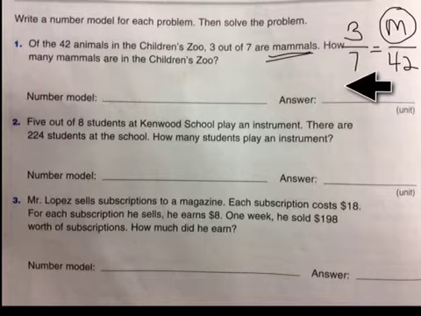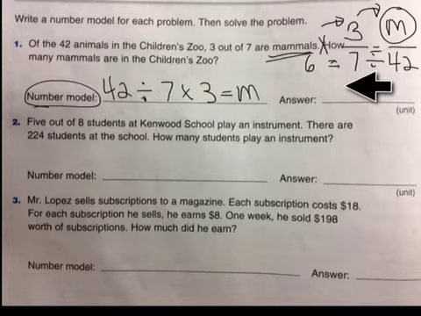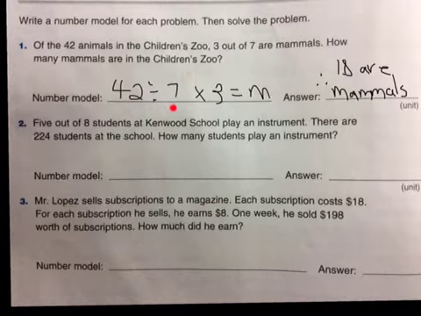For example, 42 divided by 7 will be 6, and then if we multiply that times 3, we will get what we're looking for, the 3 over 7. So you could make a number model that looks like this: 42 divided by 7 times 3 equals m. So this is an example of a number model you could use. Another number model you could use are the ones that we did in class, where you simply do 2 different parentheses.